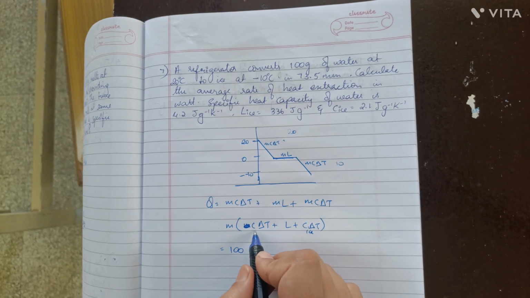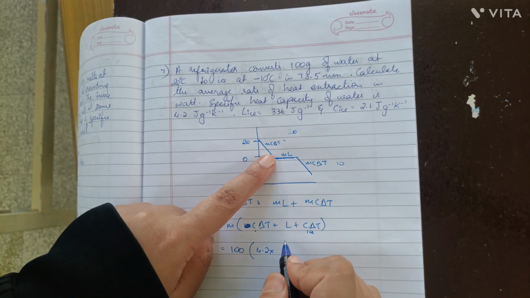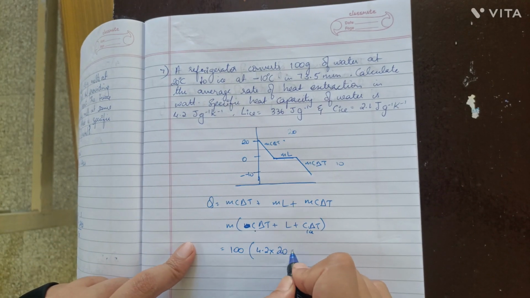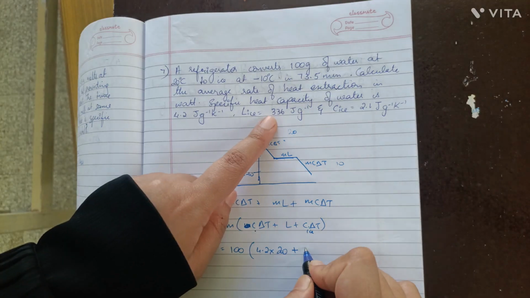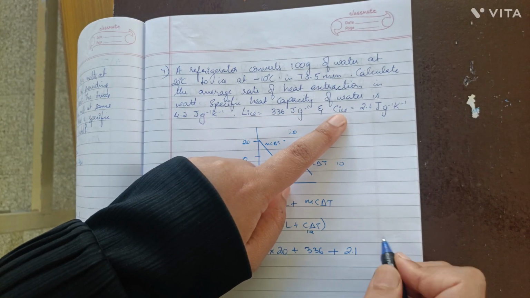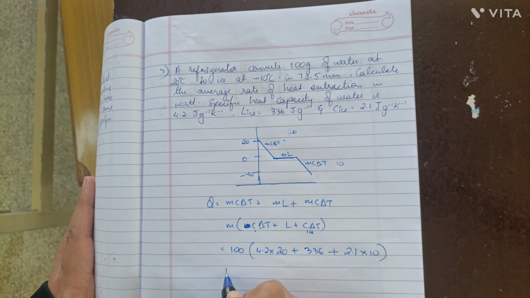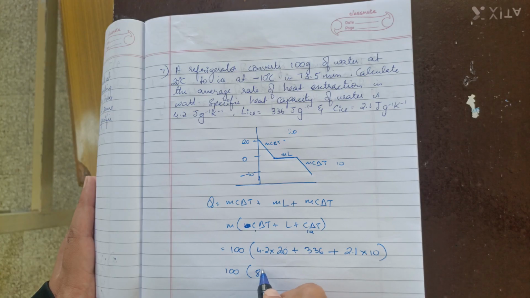The mass is given as 100 grams. C of water is given as 4.2. Delta T, we know here, is 20 degrees Celsius. L of ice is 336, plus C of ice is 2.1 into the delta T, which is 10. Quickly solve this.